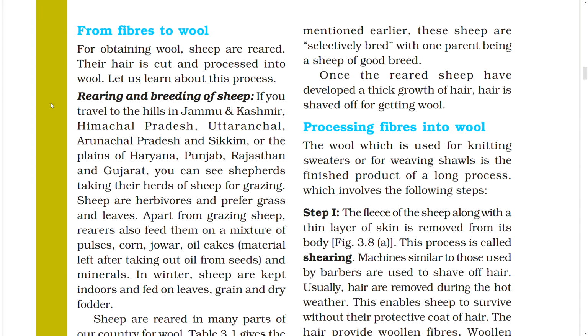If you travel to the hills in Jammu and Kashmir, Himachal Pradesh, Uttaranchal, Arunachal Pradesh and Sikkim, or the plains of Haryana, Punjab, Rajasthan and Gujarat, you can see shepherds taking their herds of sheep for grazing. Sheep are herbivores and prefer grass and leaves. Apart from grazing sheep, rearers also feed them on a mixture of pulses, corn, jowar, oil cakes, material left after taking out oil from seeds, and minerals. In winter, sheep are kept indoors and fed on leaves, grains, and dry fodder.